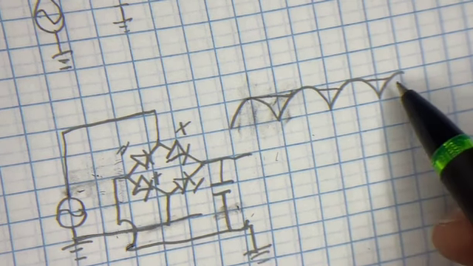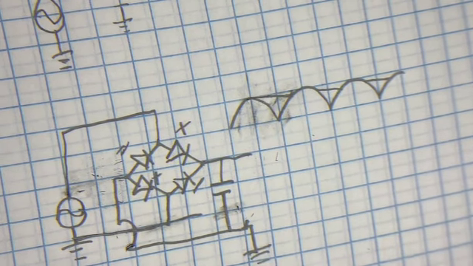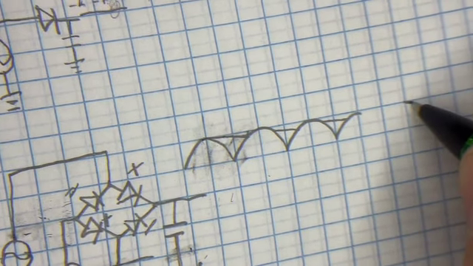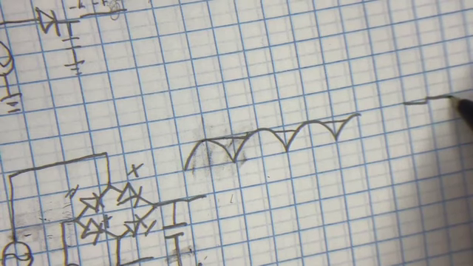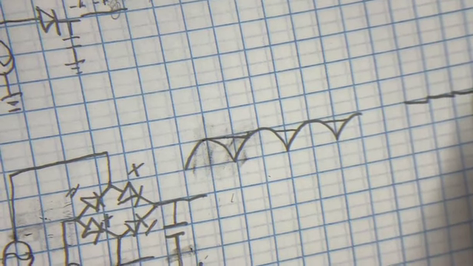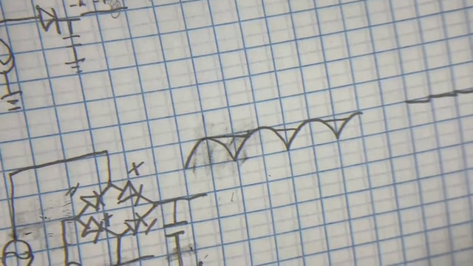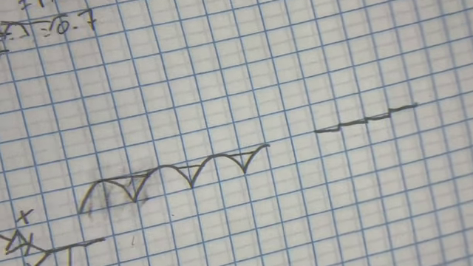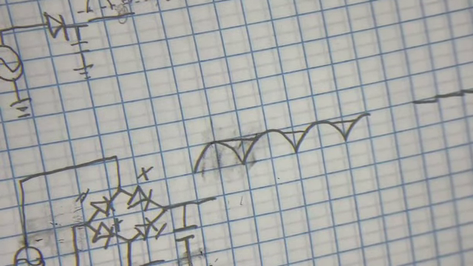And this, of course, we can see we've got ourselves a DC voltage, because this will look just like this on the output. Ripple voltage low enough that we can ignore it. And that's how your full bridge rectifier works.